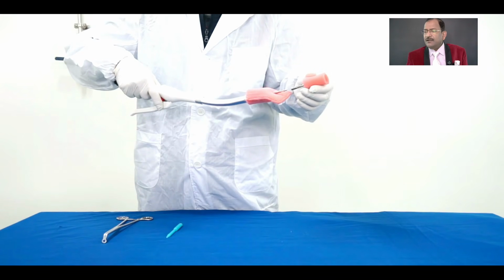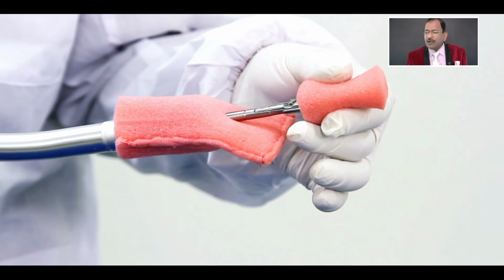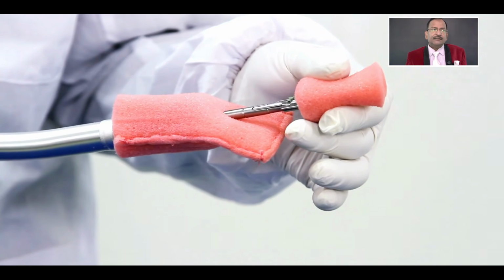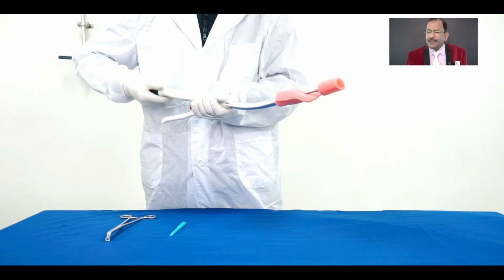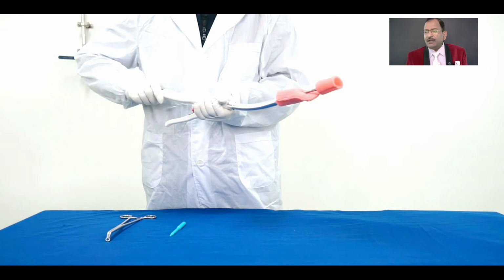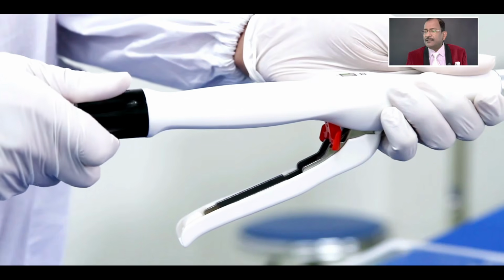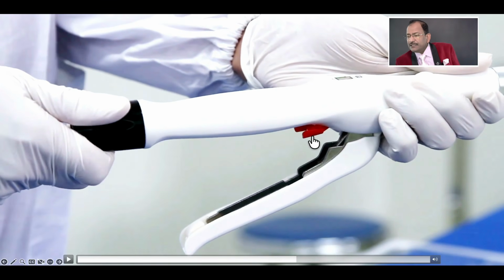And then the anvil will click, and there is a lock there, it will click. Once it clicks, it cannot detach easily. And then rotate it clockwise, and automatically the anvil will be pulled by the gun over the staple line. And once you reach there, this lock will open. Remember here, you will see I am taking a little back here.